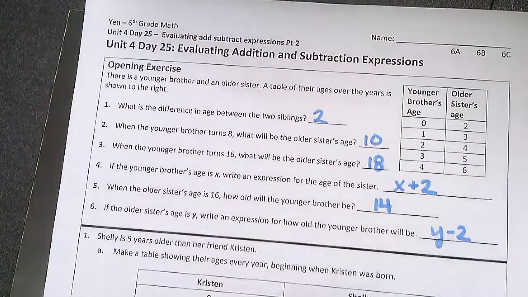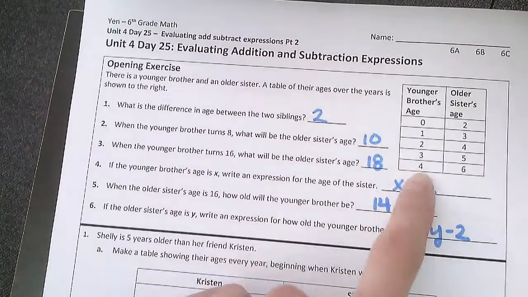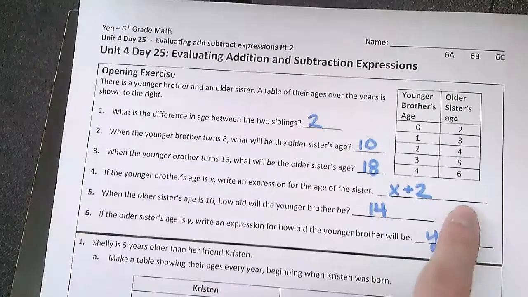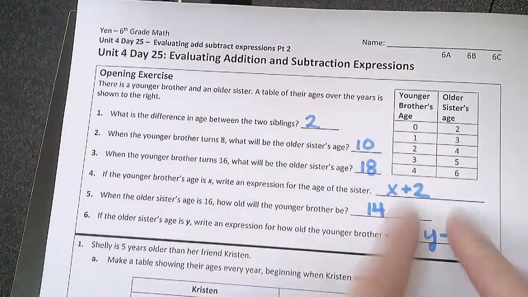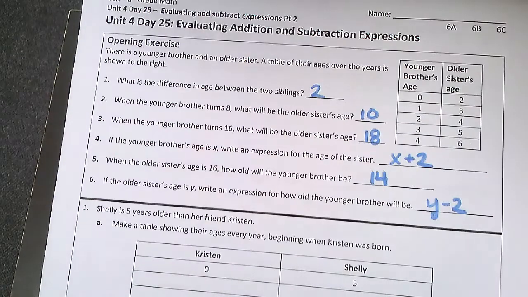So you can just use that pattern and figure out any age that I gave you. You could figure out the other person's age just by adding 2 or subtracting 2 instead of having to continue this whole table. So it's just a faster way of doing it, and that's what we're going to be focusing on today.